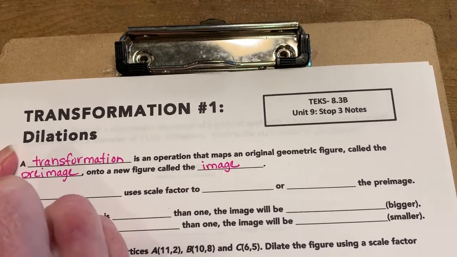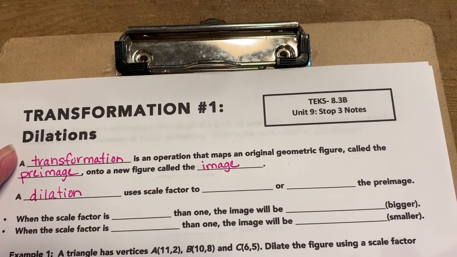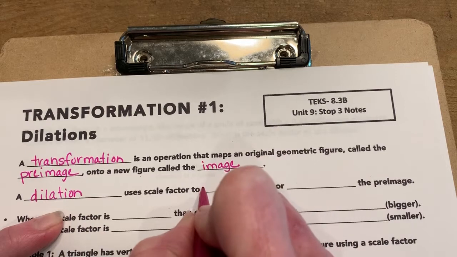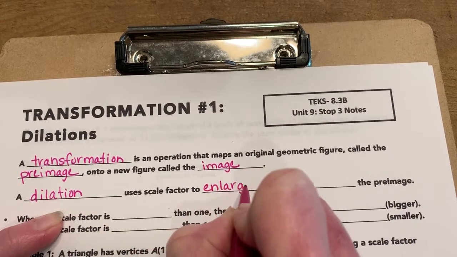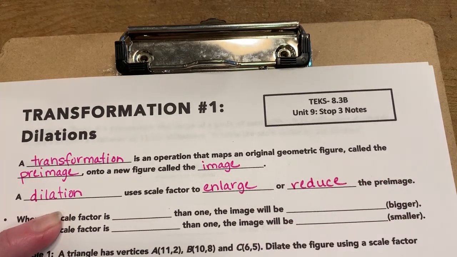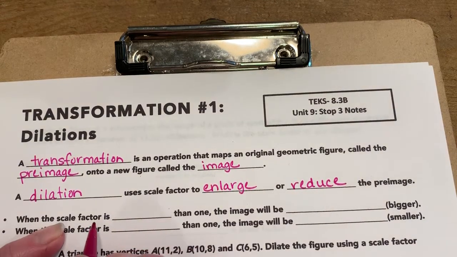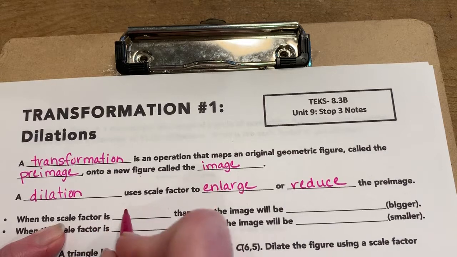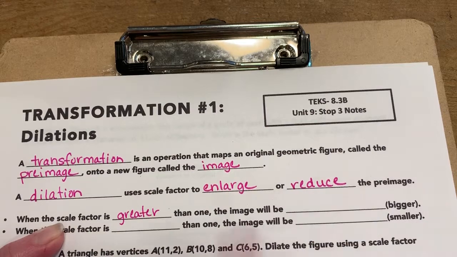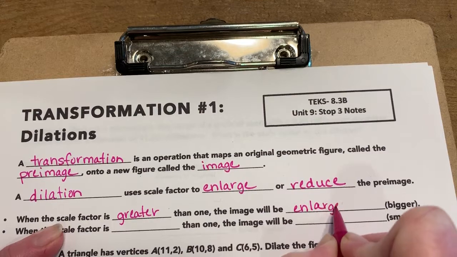So specifically, the dilation, which is one of the 4 transformations we're going to look at. The dilation uses scale factor, and what it does is it either enlarges the image or it reduces the image. All right, so we know a little about scale factor already. So what you need to double check yourself is when the scale factor is greater than 1, then that's going to make the image bigger, okay? That would be enlarging the image. The image will be enlarged.